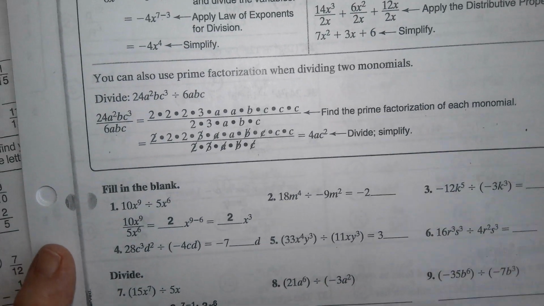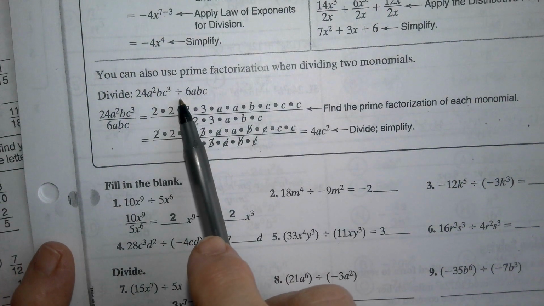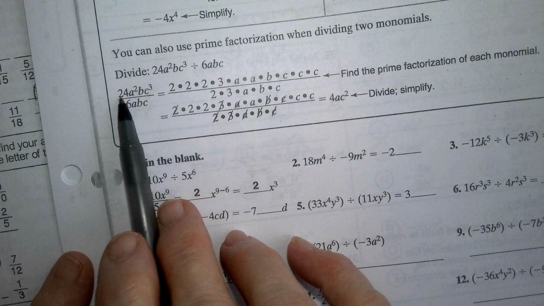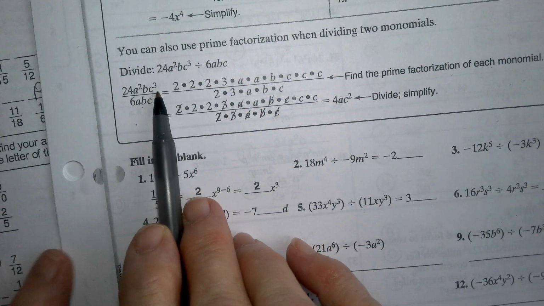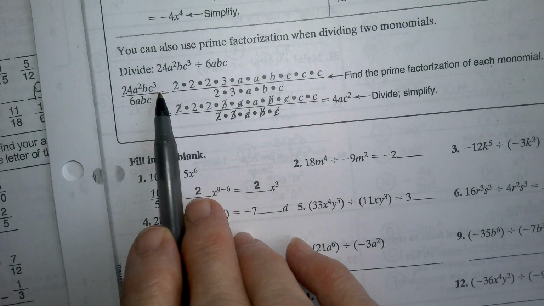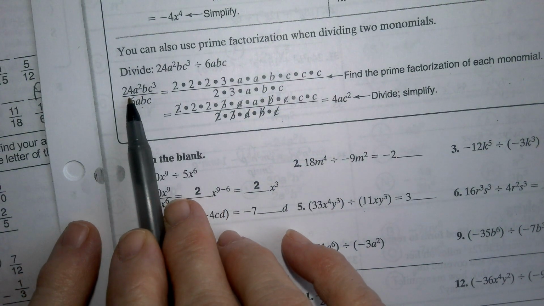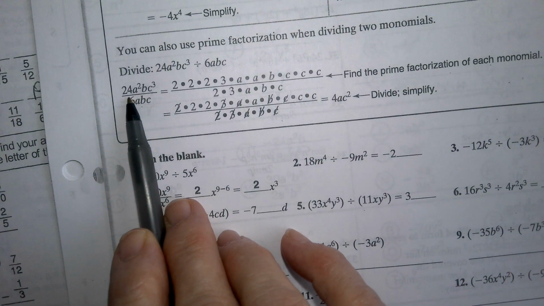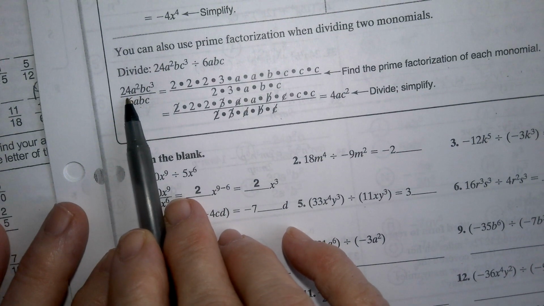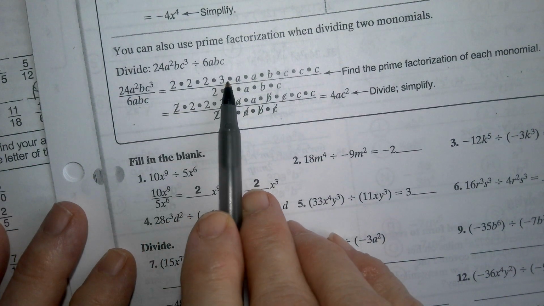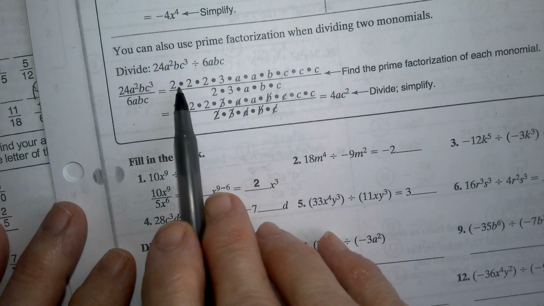All right. They're saying divide this divided by this. So here is a good example. They're saying if you have this, which I'm not going to ask you to do, you could write out all of the factors of 24, which we're not going to do that way, but it's here for you to see. So this is like 4 times 6, and then they broke it down into the prime factors.